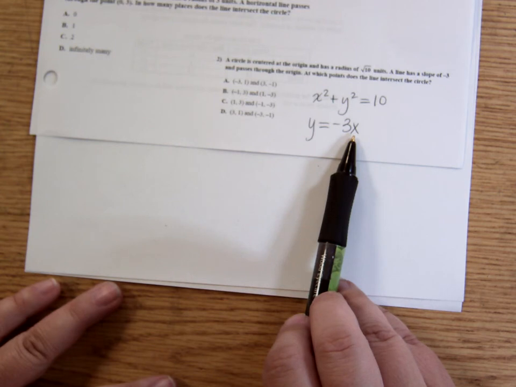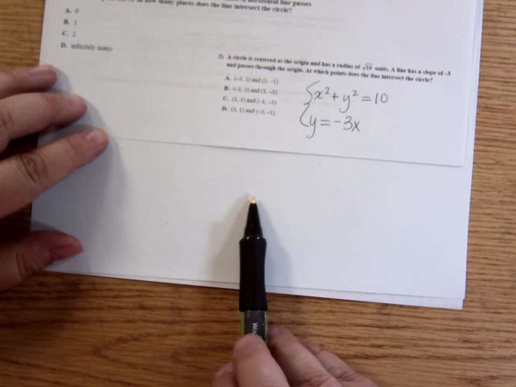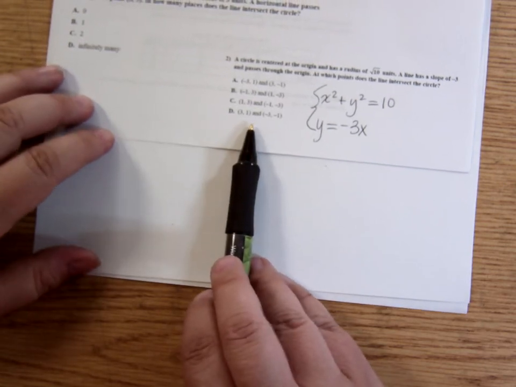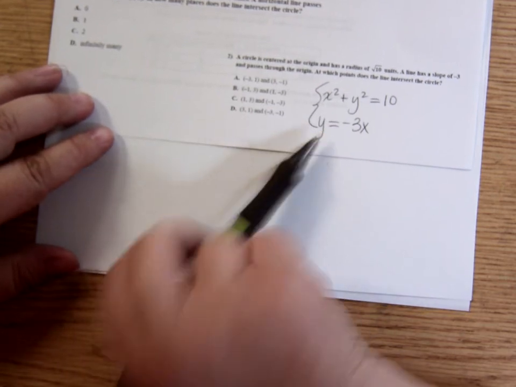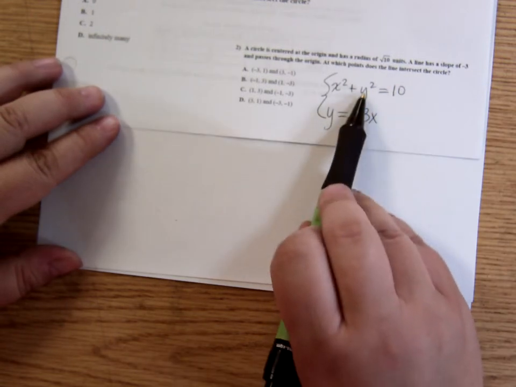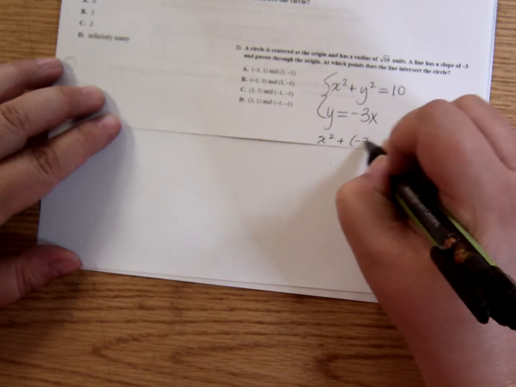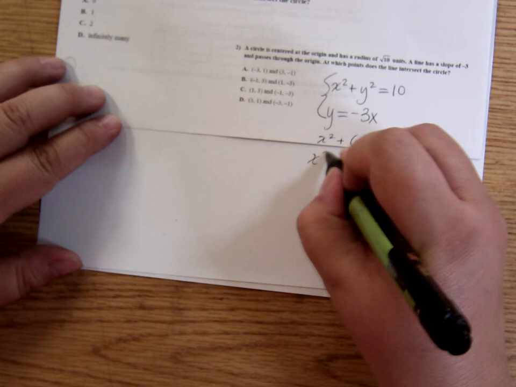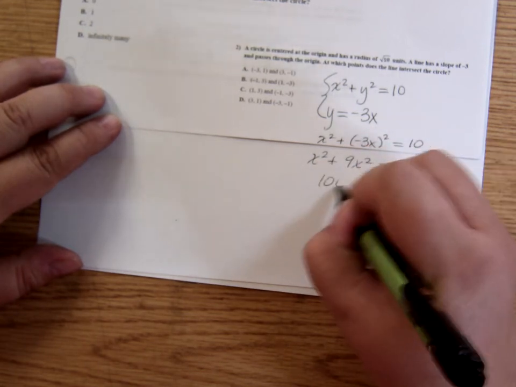Okay, so here we go. I'm solving again. You could check this out and see if there's any ones that would be easy to plug in. Let's see. There's not many that I could just plug in and get automatically the full answer. So let's go ahead and do my substitution. That means this is going in place of y. So I have x squared plus (-3x) all squared equals 10. x squared plus, this is 9x squared equals 10. 10x squared equals 10.